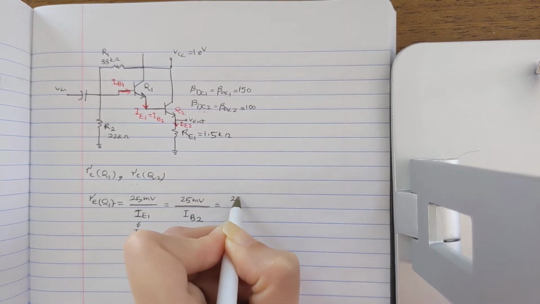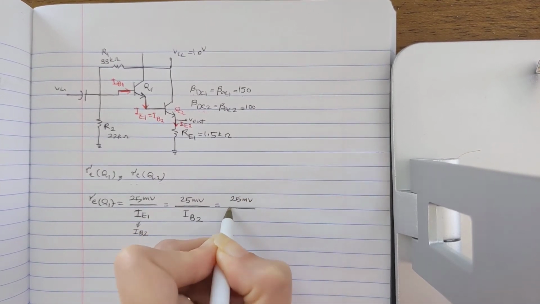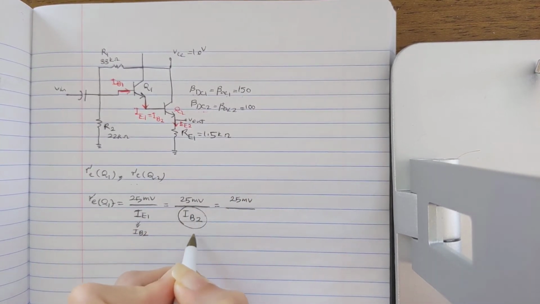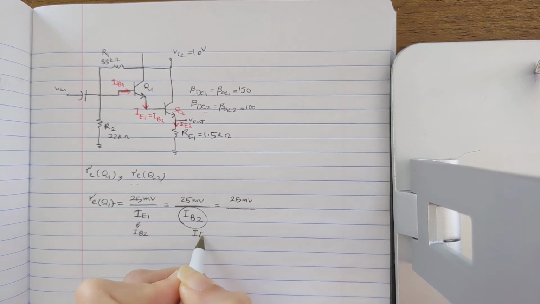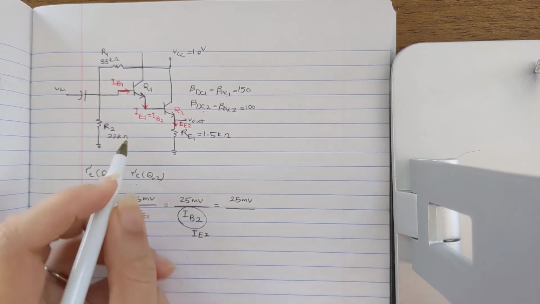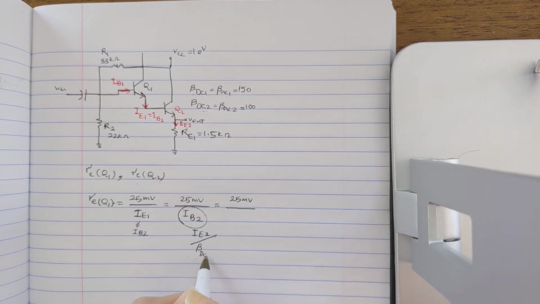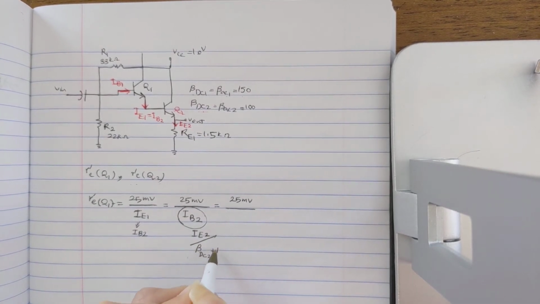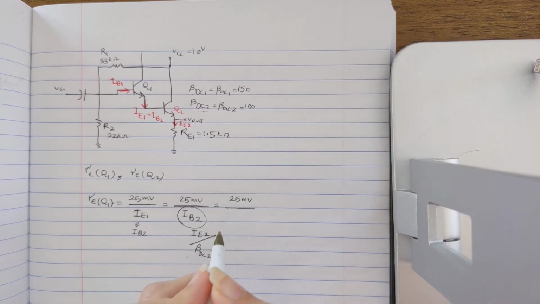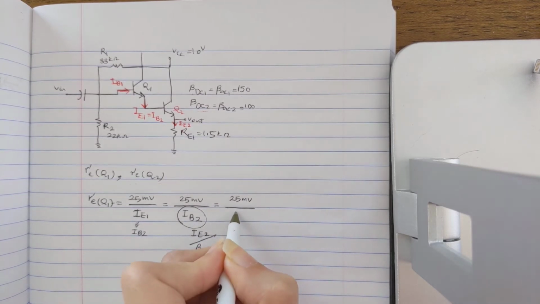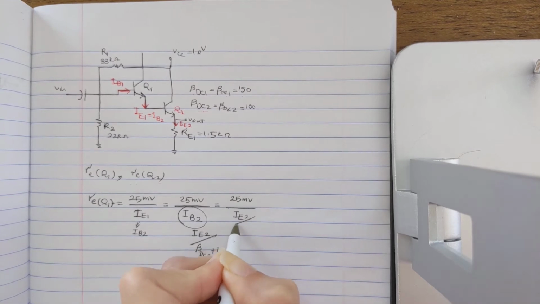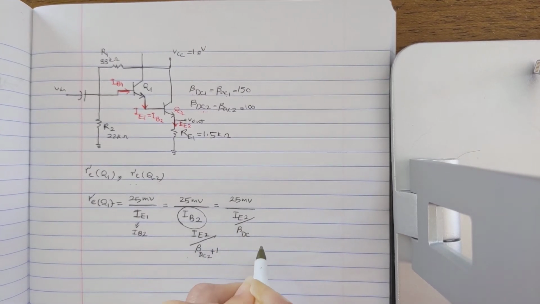Now we know that IB2 is the emitter current of the transistor Q2 over beta DC2 plus 1, or you can just ignore the plus 1 here. So you can write IB2 as IE2 over beta DC2.